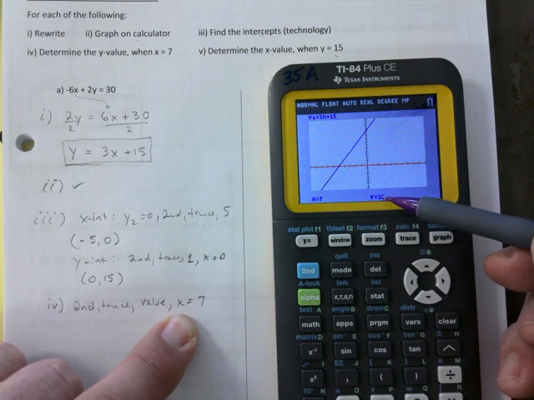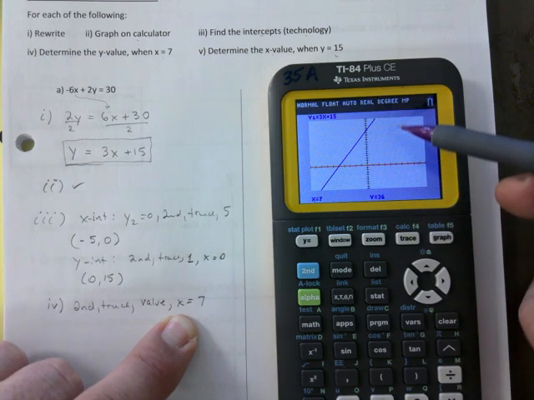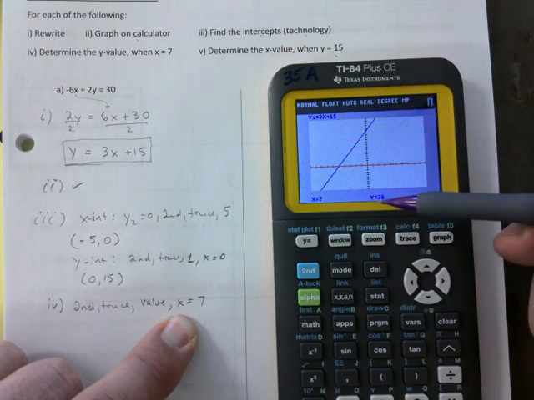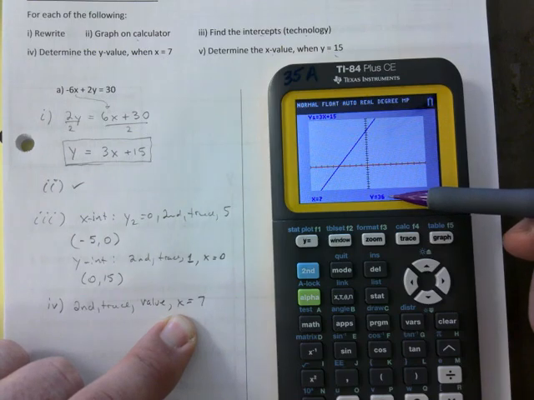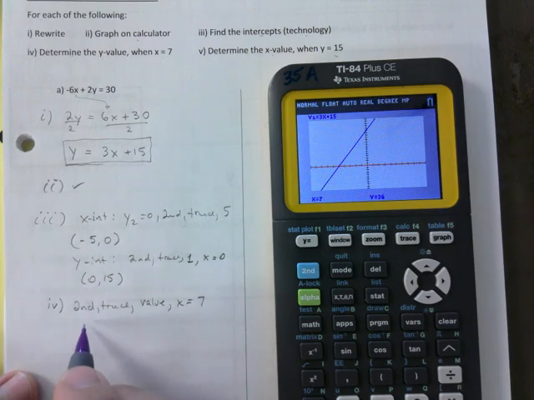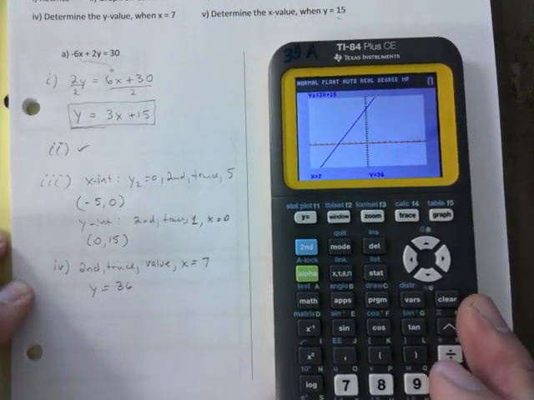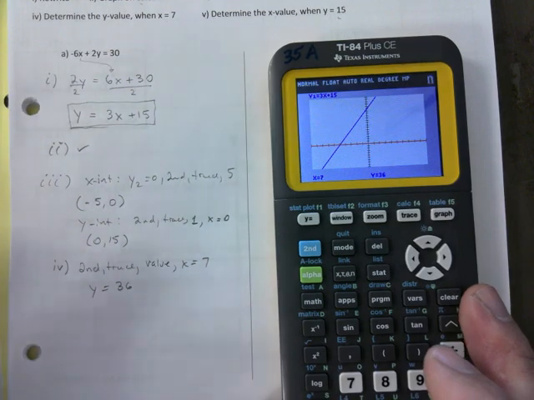We're lucky. 7, 36 is way up here somewhere. In this case, the calculator was still able to give us the answer, but once you get too far out, it's not going to find the answer. So we're just going to trust it: 7, 36, y is equal to 36. Should we change our window? No, we'll leave it.